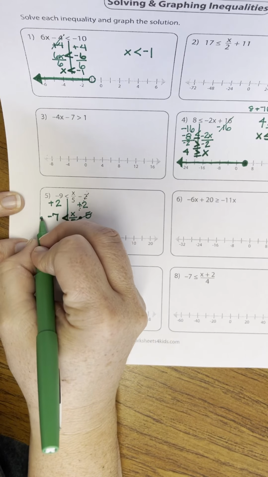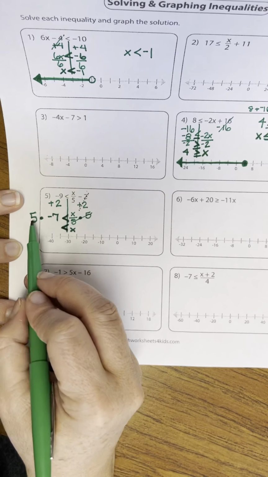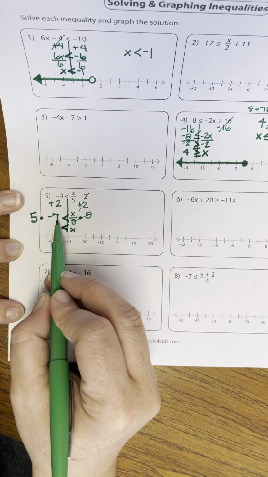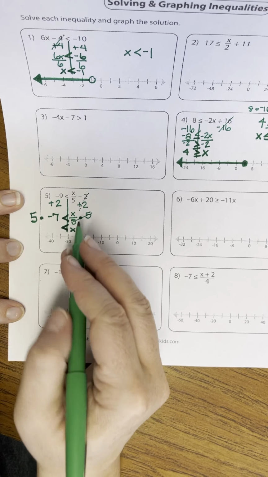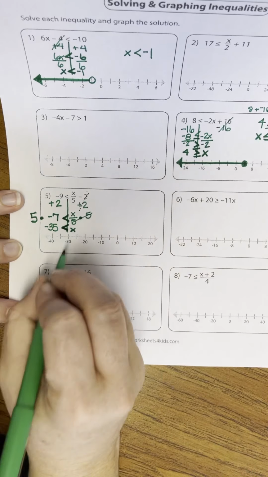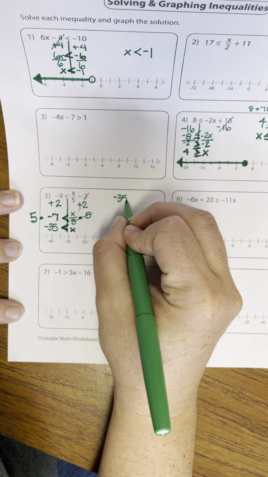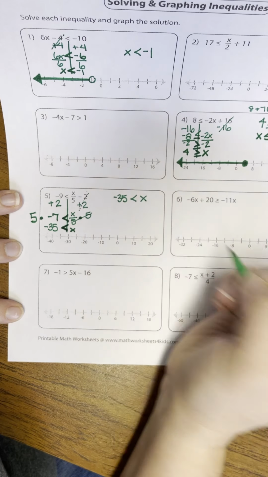I go to the left-hand side and multiply by 5. I am now left with 5 times negative 7, which gives me a negative 35. So my solution set for this problem would be negative 35 is less than x.